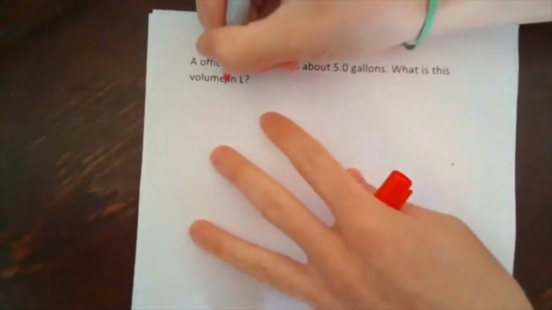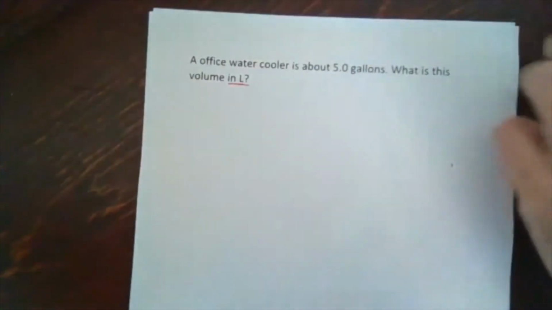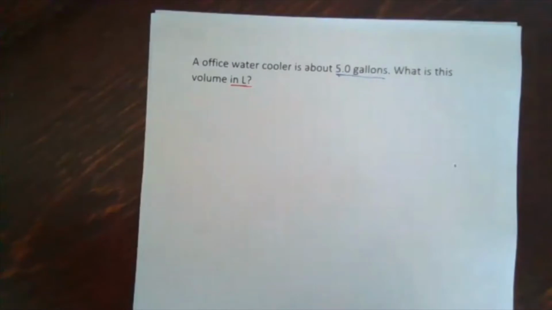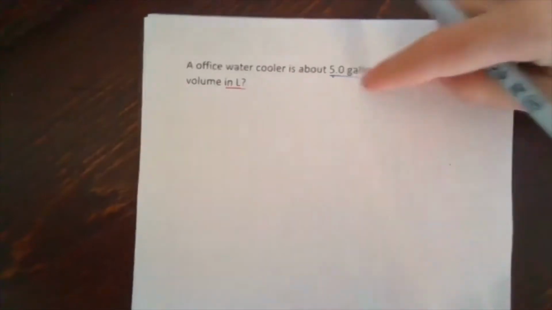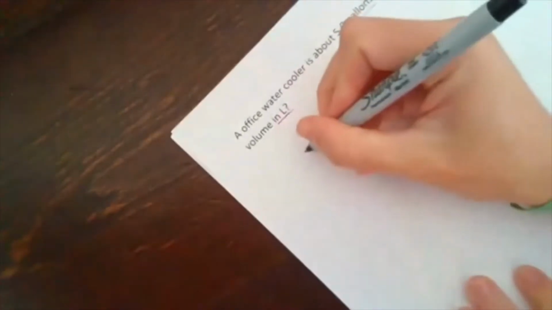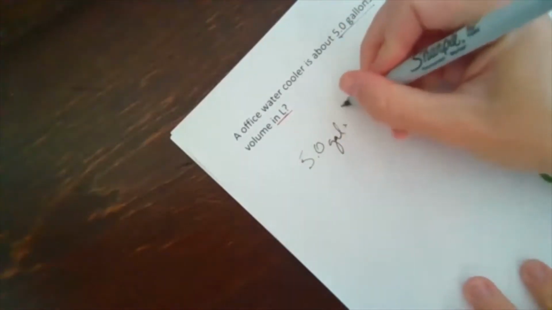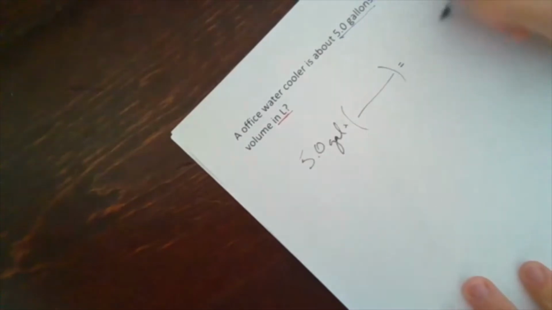So we know what we want is liters, and what we have is gallons. What we can do is follow this strategy. We know we're starting here, so I have my 5.0 gallons. I know in the end, I want liters.